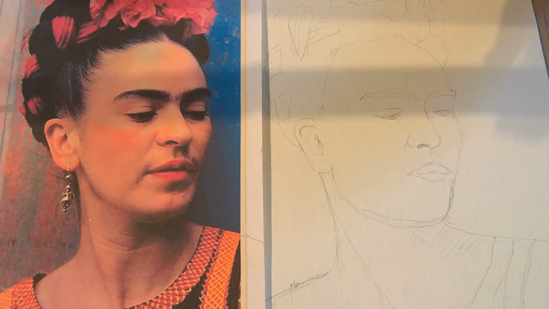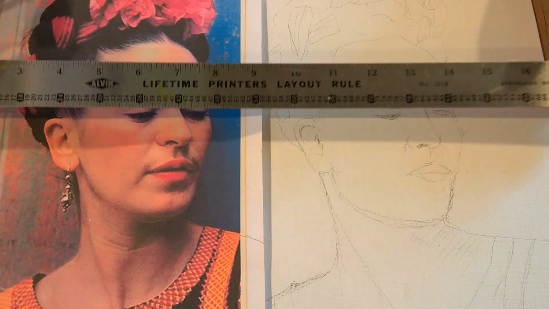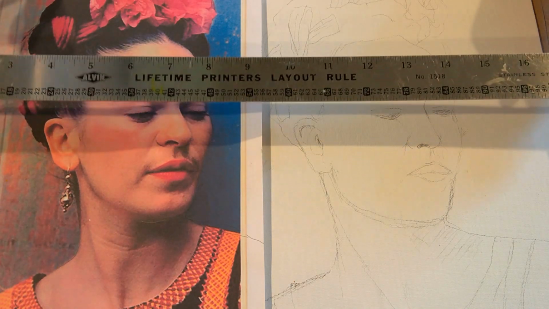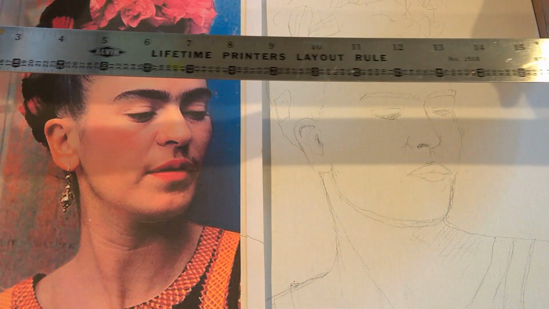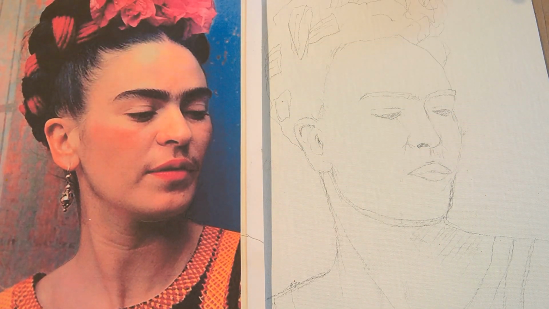I have a ruler here just to help support my seeing. I actually kind of have an imaginary ruler in my mind, and I'll just show you physically kind of how I compare and see things. I also have a T-square just in case.